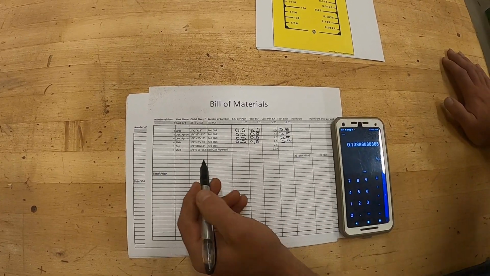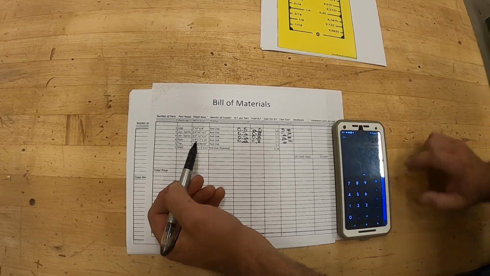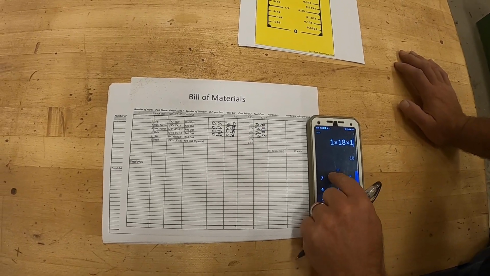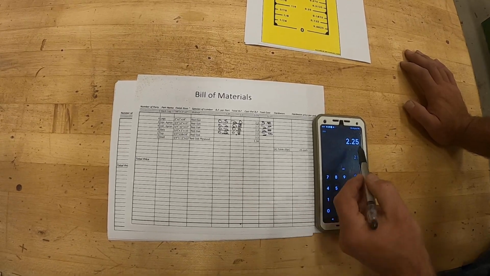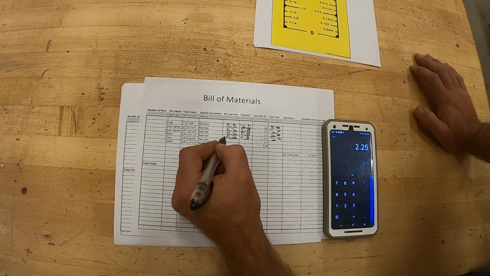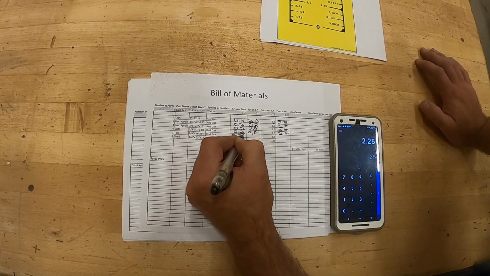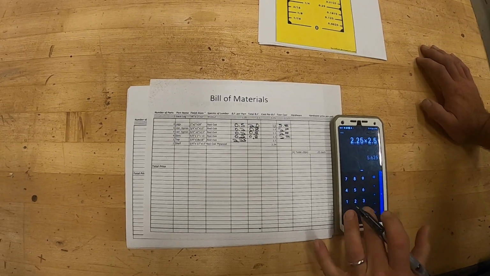Now here's where the top is 1 inch. So 1 times 18 times 18 divided by 144 equals 2.25 board feet. So 2.25 times $2.50 per board foot.